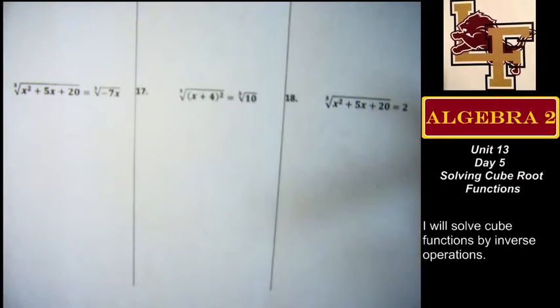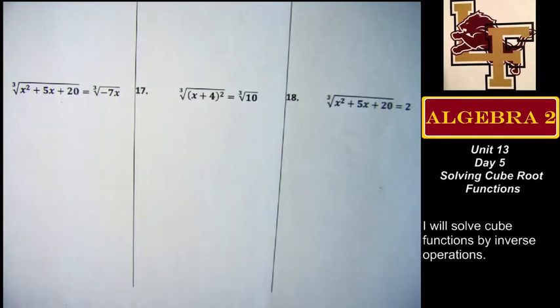16, 17, 18 might be more challenging looking because the stuff inside of the cube root aren't just regular equations, they're now quadratics. So once you've cleared the cube roots, my recommendation is to handle them like your quadratics. So you're either going to get them equal to 0 so you can factor or complete the square or use the quadratic formula, or you're going to see stuff squared equals number, in which case you use the square root property to get rid of the square power.